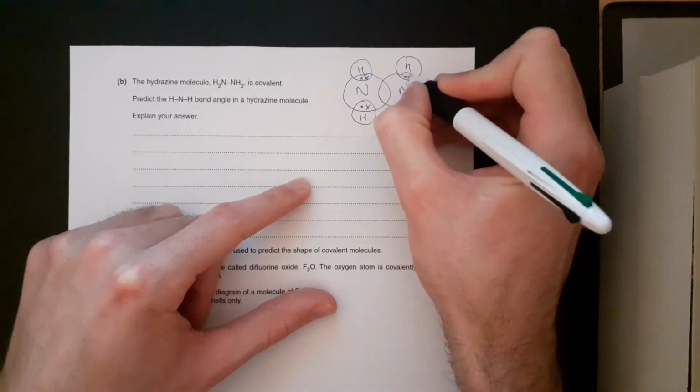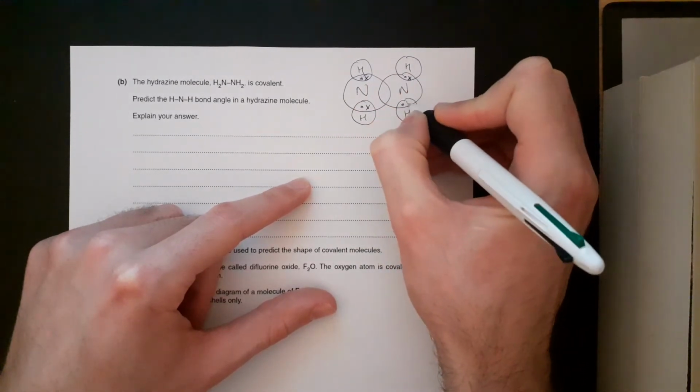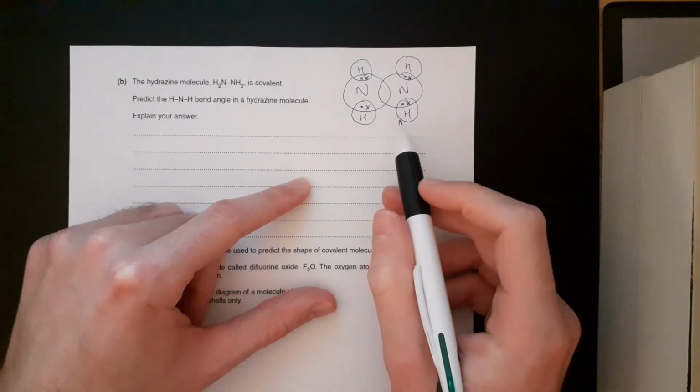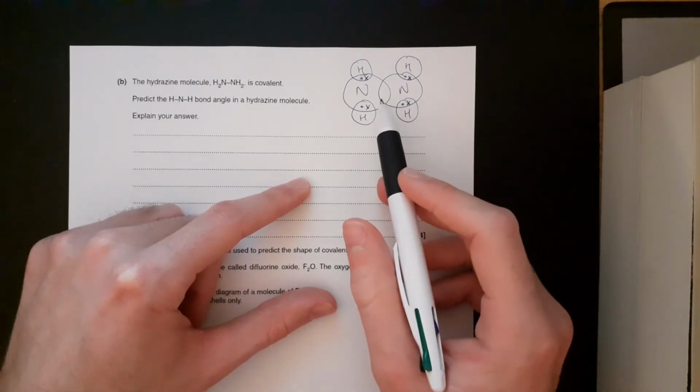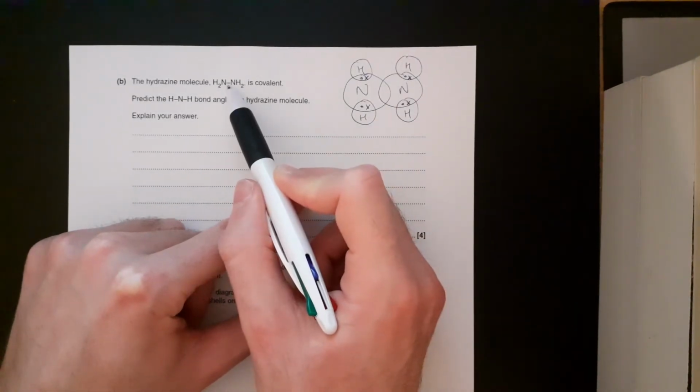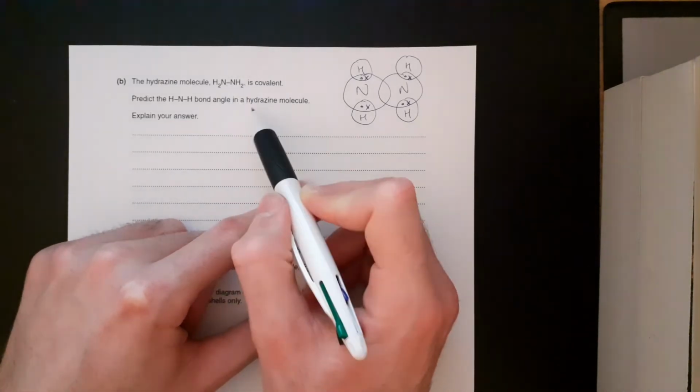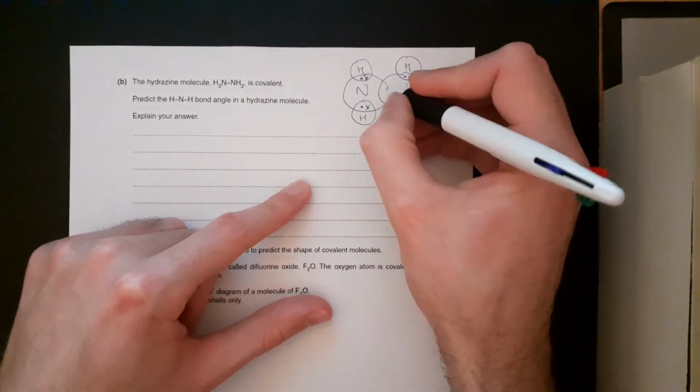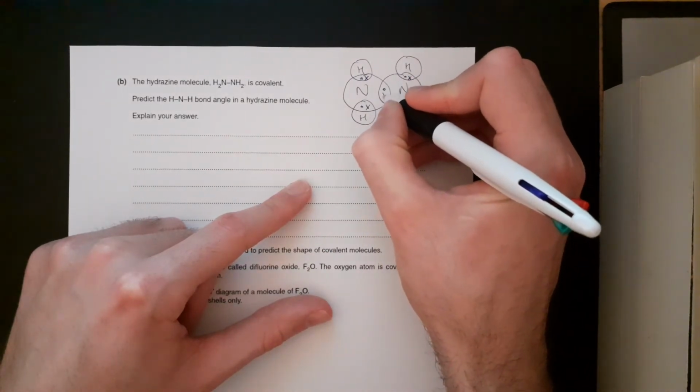Hydrogen always does the same thing. Now, what's going on with the 2 nitrogens? Have we got a single bond, a double bond, a triple bond? How do we know this? Because they've shown us here, look, they're showing us it's only a single bond. They would have drawn a double bond here if it was a double bond. So this also wants to be just a single bond.